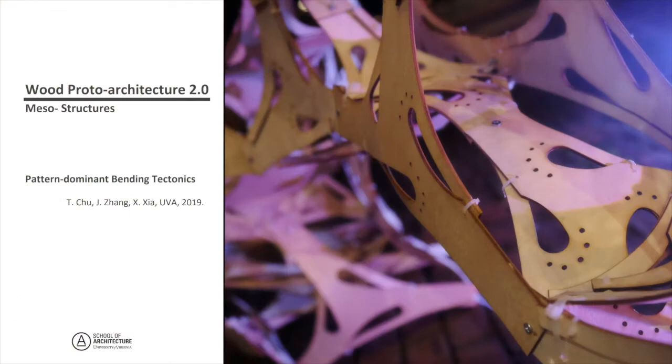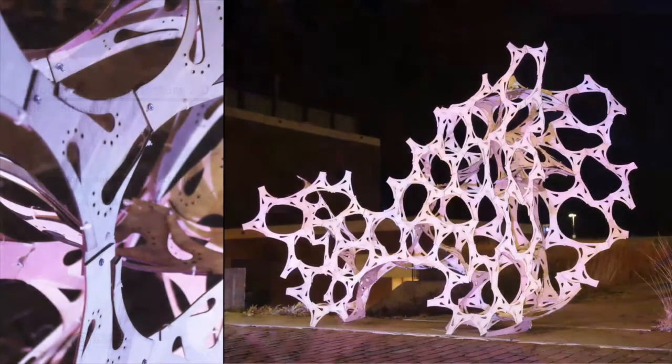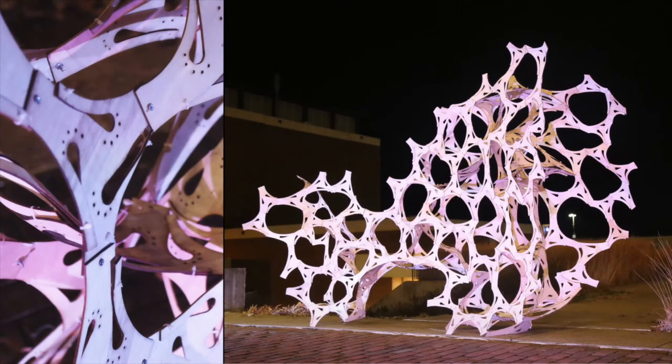Another example is pattern-dominant bending tectonics, developed by Tianqi, Zini, and Jing Yao in fall 2019. They investigated the mechanical behaviors of wood to integrate material and fabrication behaviors in the design process. They developed a computational simulation to differentiate a modular pattern on a free-form surface.